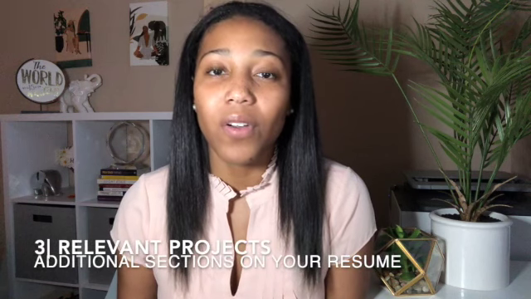In addition to this, you can also include any relevant projects. So if you don't have much relevant experience or any work experience at all, then this is a great section to include on your resume because it's going to highlight some projects that you've already done in class that are related to some of the core competencies, but also the application and the practice and the use of these different concepts.